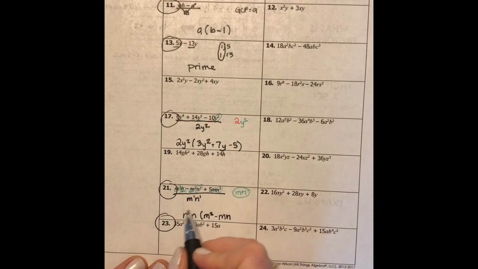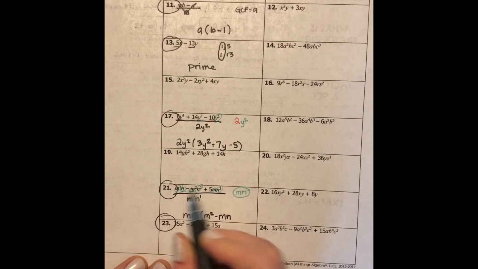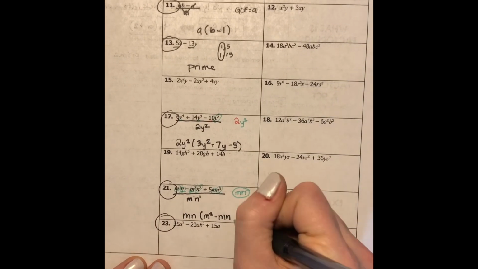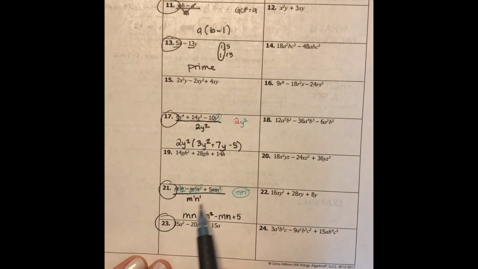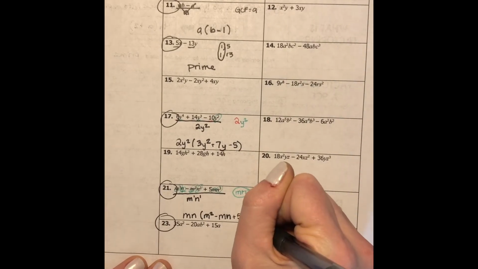Now with this coefficient, this is like saying I have a 0 coefficient. So 5 minus 0 is nothing, or is 5. M minus 1 is nothing. N to the 3rd minus 1n is n to the 2nd.